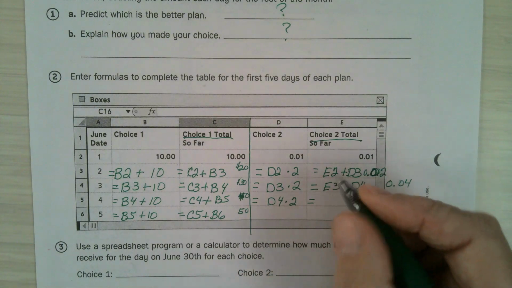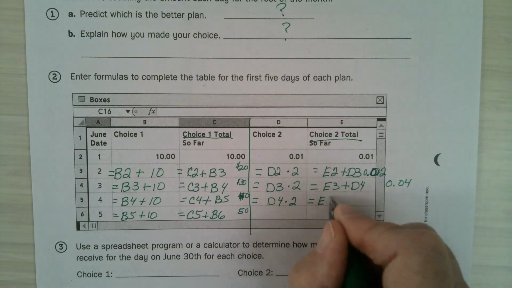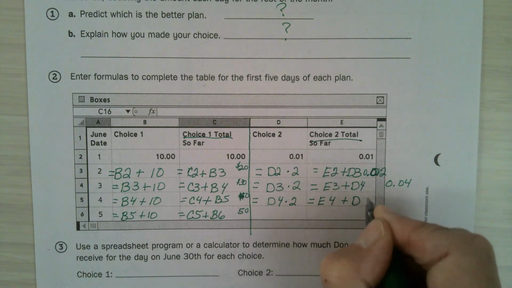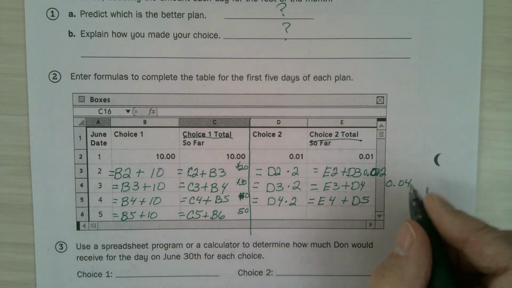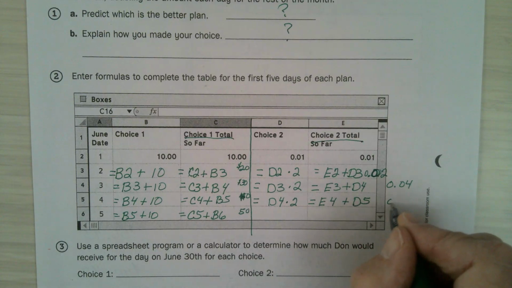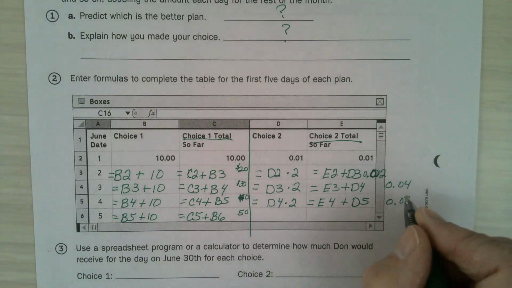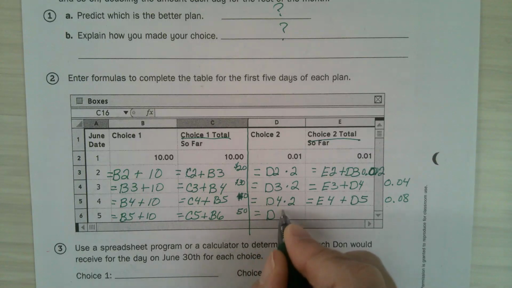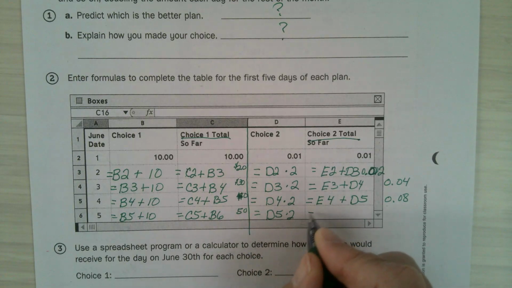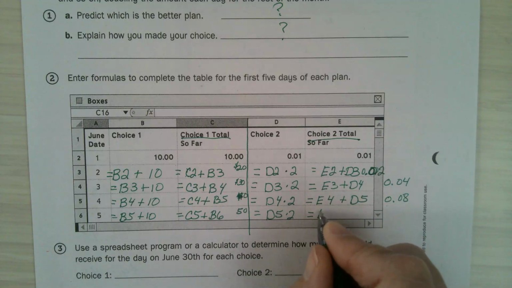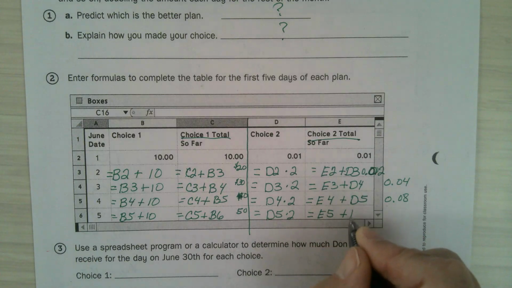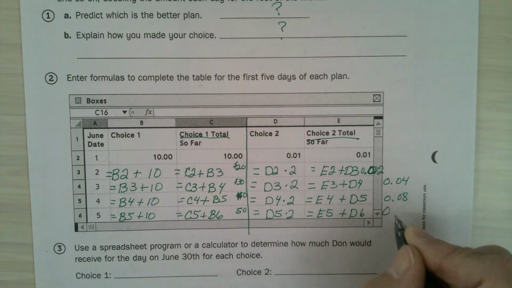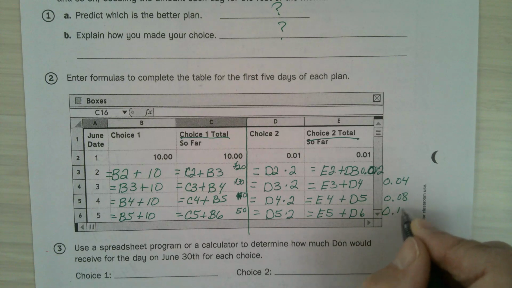Our formula is going to be E4 plus D5. 4 cents doubled is 8 cents. The next one, D5 times 2. So this will be E5 plus D6. And now he's up to 16 cents.